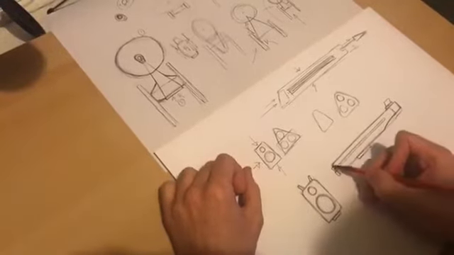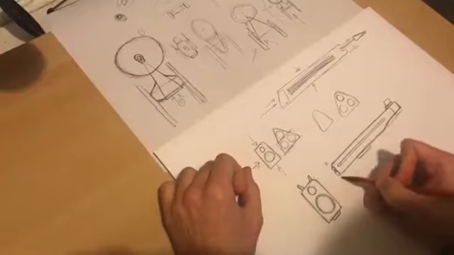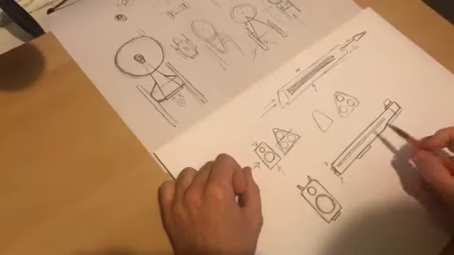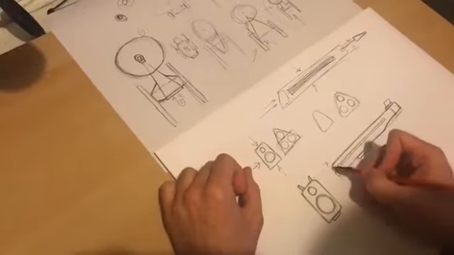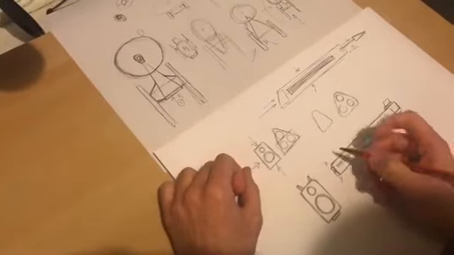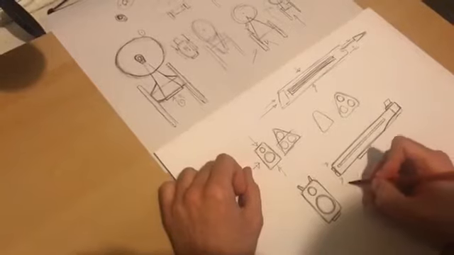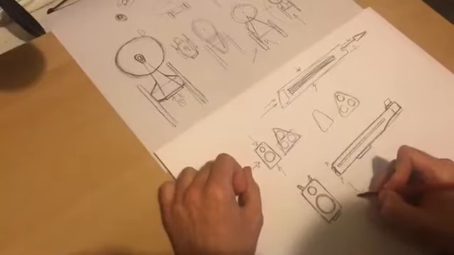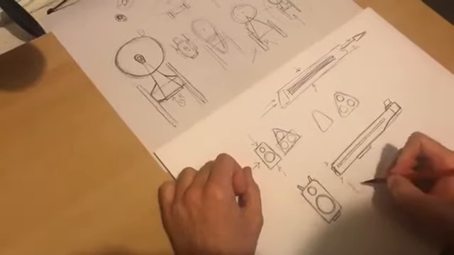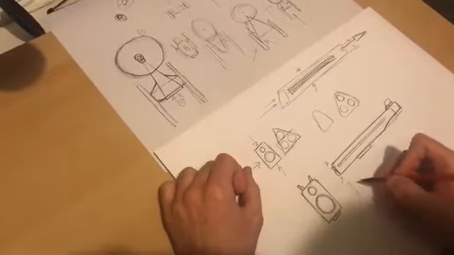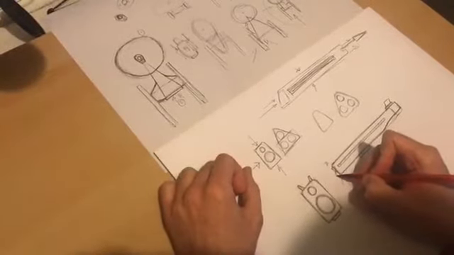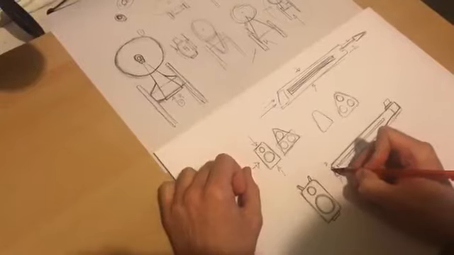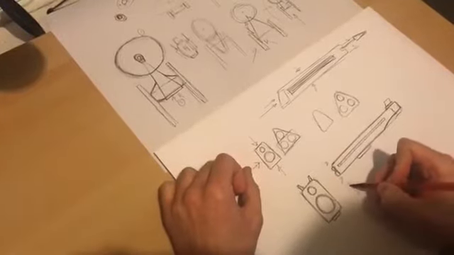I kind of feel it's missing something here. Do I need to put a cowl on it? I don't think I want to. What if we had some kind of attachment system on it? So it's kind of like a rigging system. Let's poke it out a little bit more. Right, I'm going to change a pen actually. Put that down there.